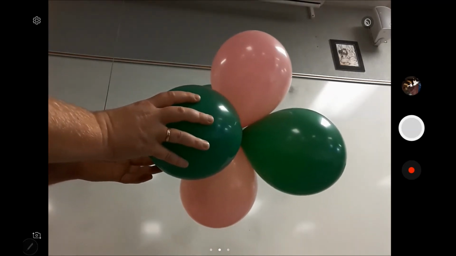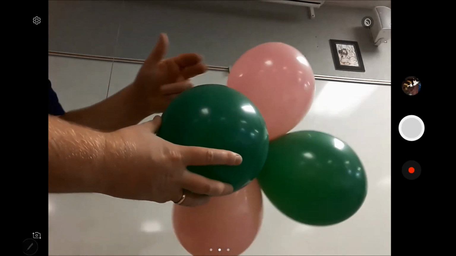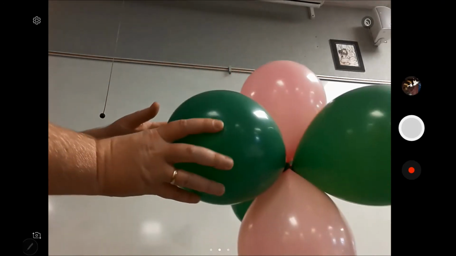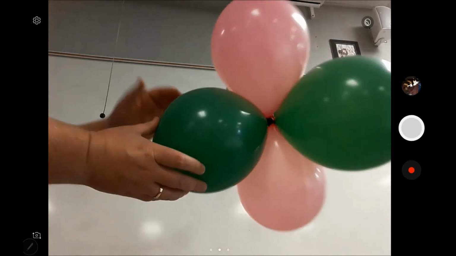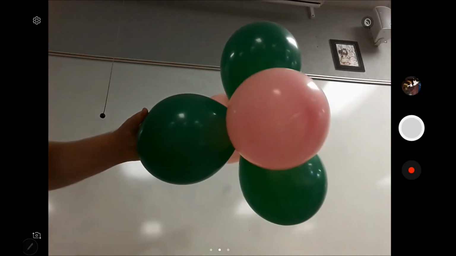Now this one actually has 2 different bond angles. The bond angle between the green and the pink, it's hard to see with the balloons, is 90 degrees. The bond angle between the green and the green is 120 degrees.